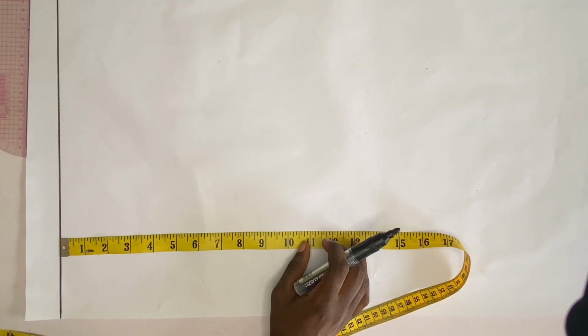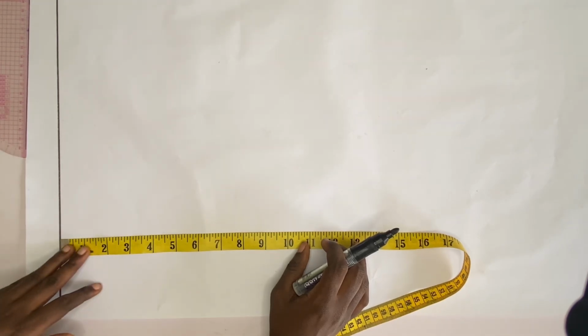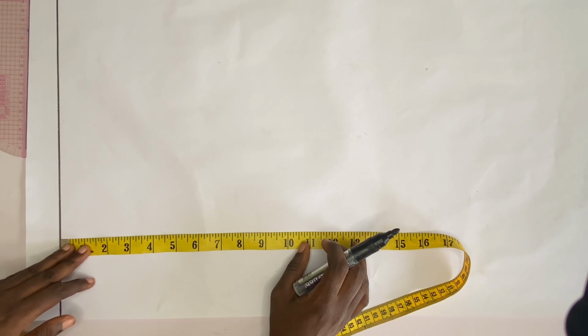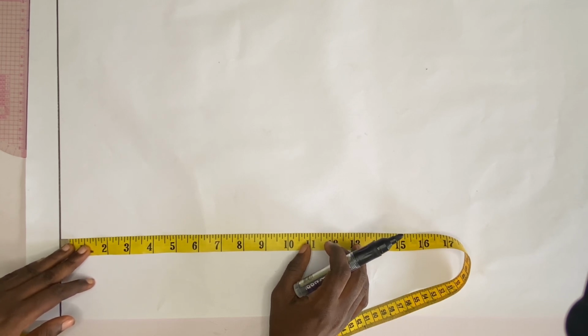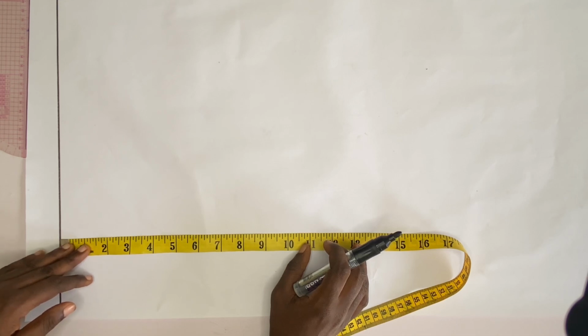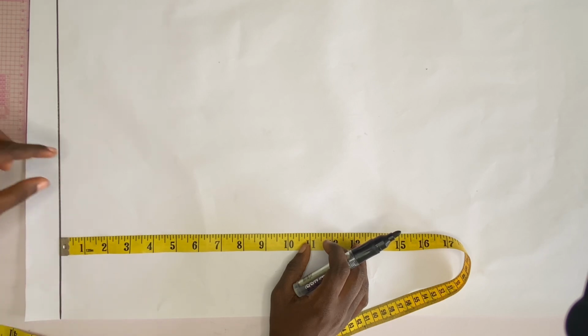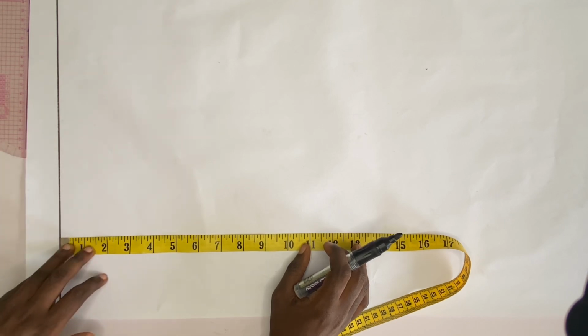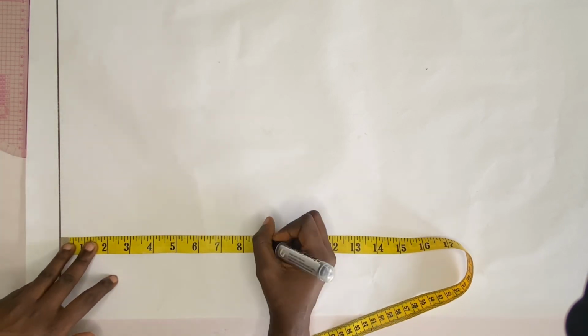So first, I'm going to get the border line. Now we're taking our horizontal measurement, which is the chest line. The chest line is bust divided by 6 plus 1.5 plus 1 inch, because you are going to be going down by 1 inch at the shoulder line. So what I have on my chest line is 8.5.